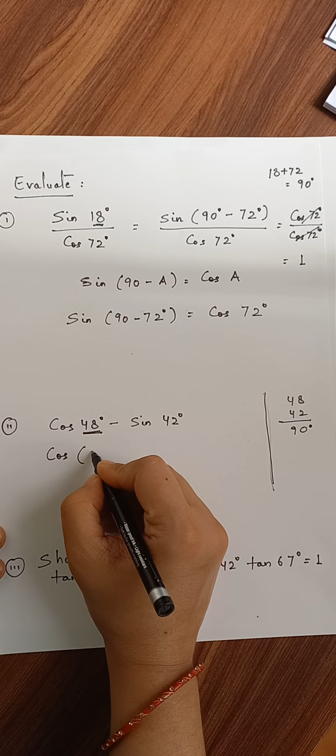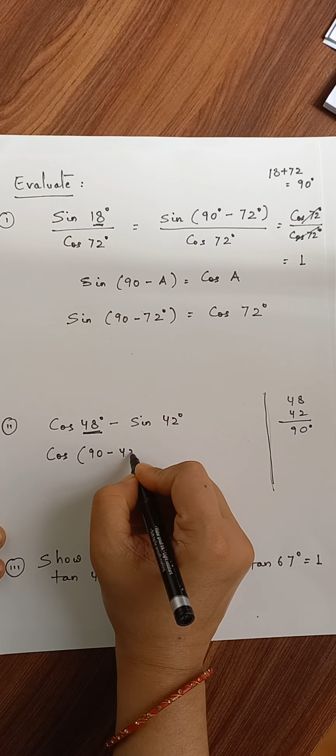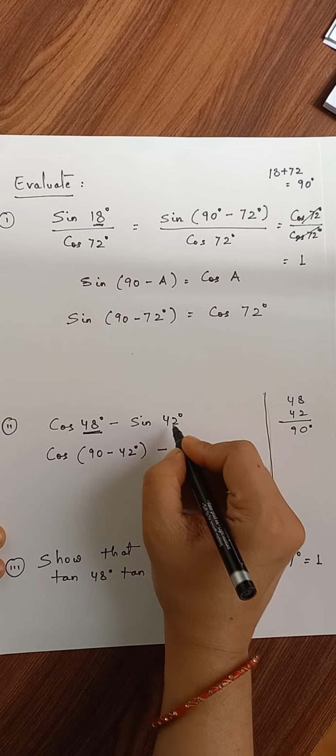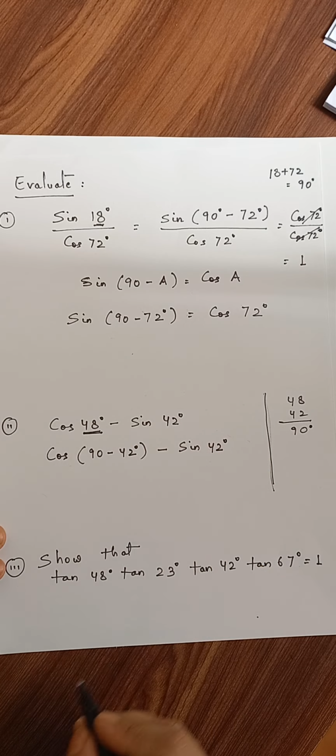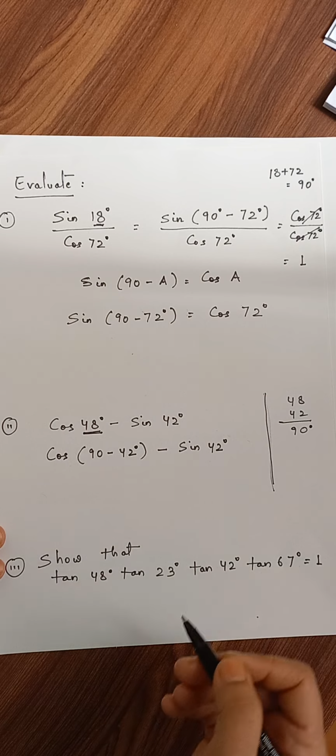In place of 48 degree you can write 90 minus 42 degree. This will remain the same. Never change both the angles. Change only one angle format, as we have done in the first question also.